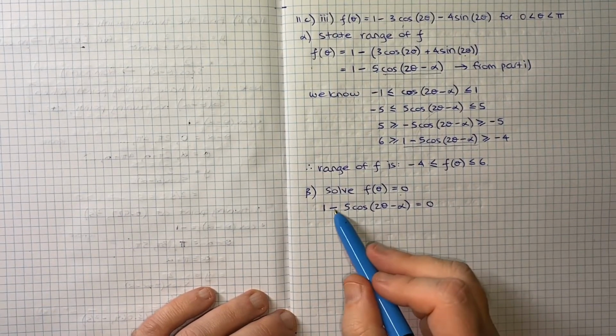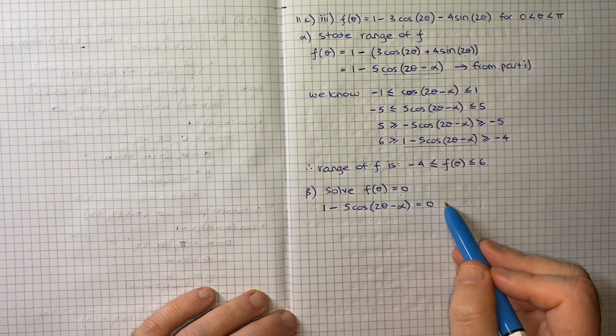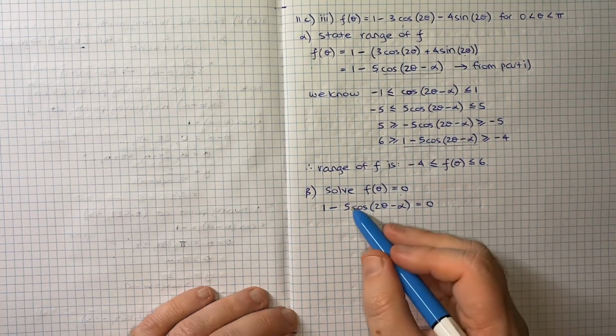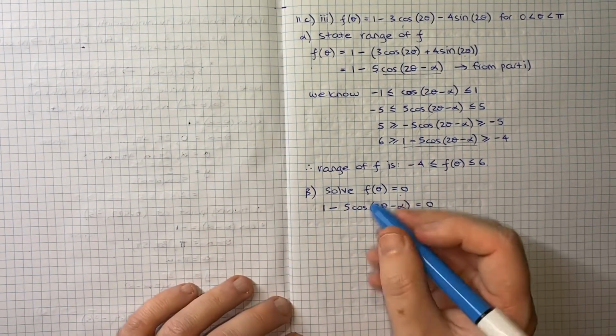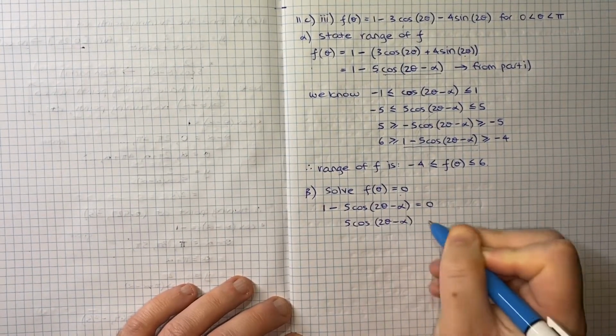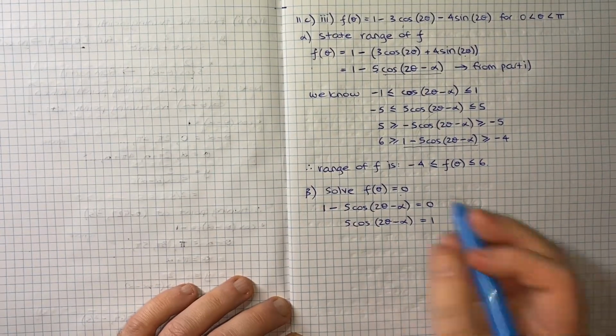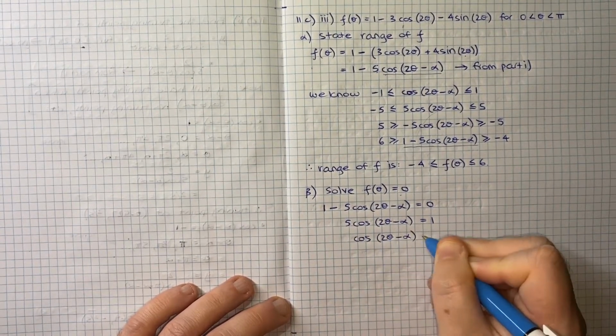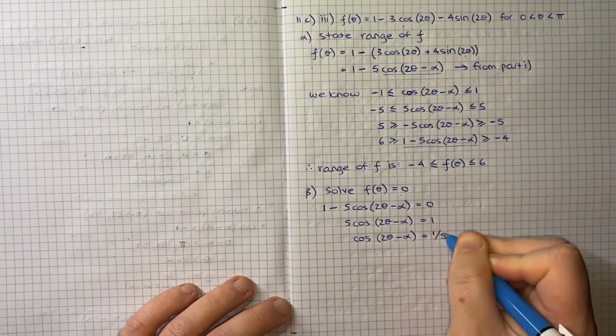And if I bring this minus 5 cos 2 theta minus alpha over, we end up with a positive 5 cos 2 theta minus alpha being equal to 1. Or in other words, cos 2 theta minus alpha would be equal to 1 on 5.